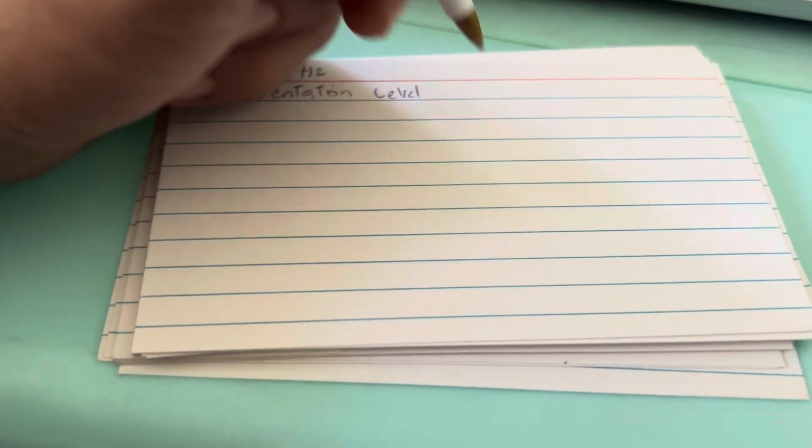At 4000 hertz, we're going to try 4000 hertz, right? And what I like to do is make a little table. First I'm going to write presentation level, then response, and then next step.